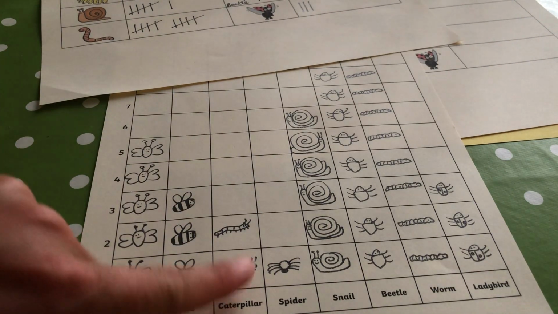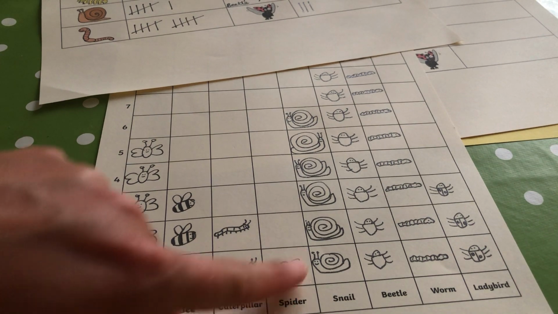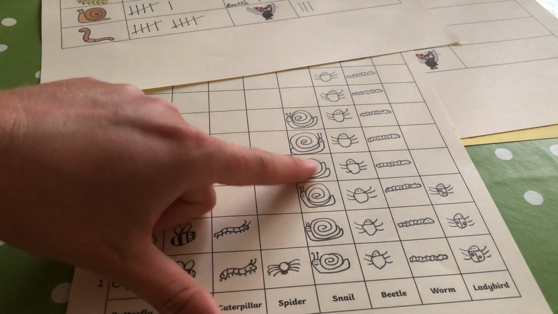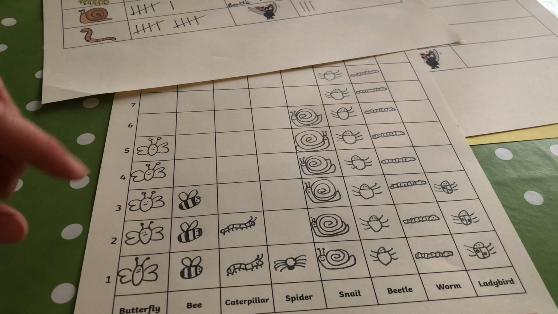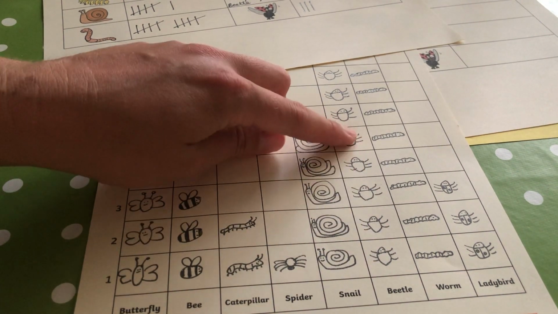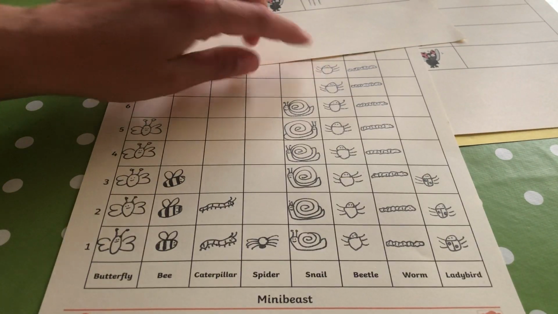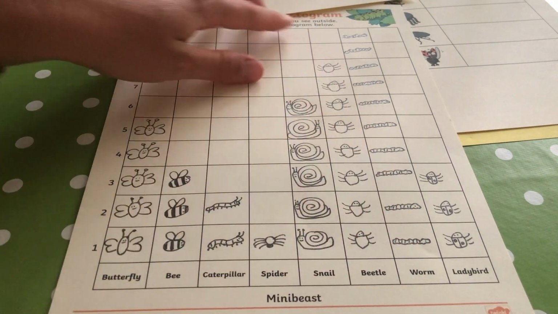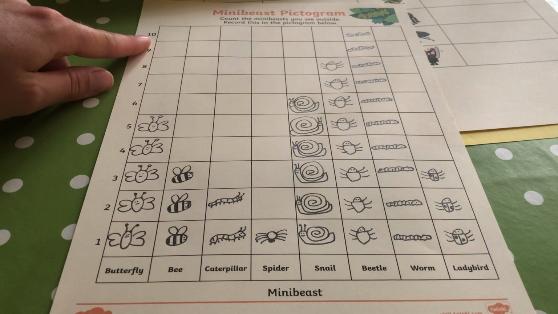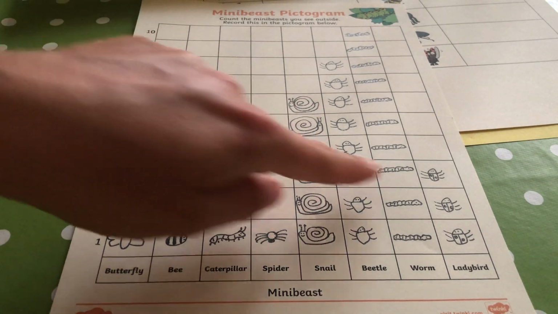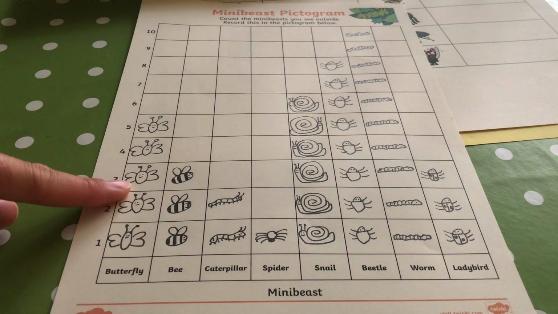And it keeps going. 2 caterpillars, 1 spider, 6 snails, 8 beetles. Oh, how many worms? Let's have a look across. 10 worms and 3 ladybirds.